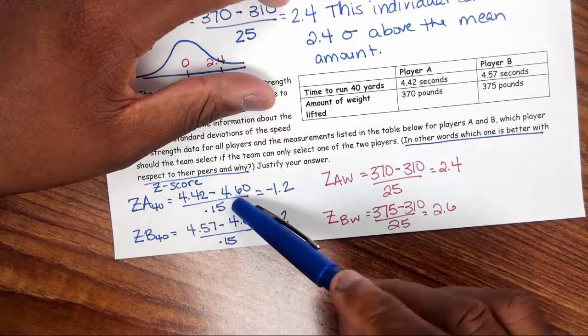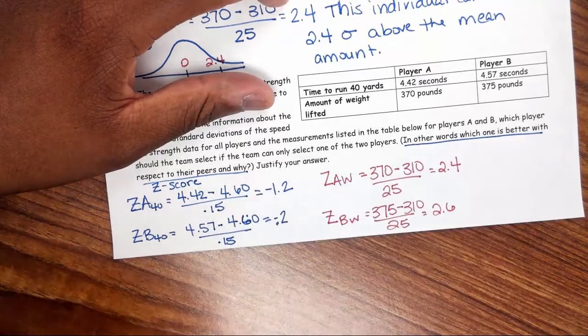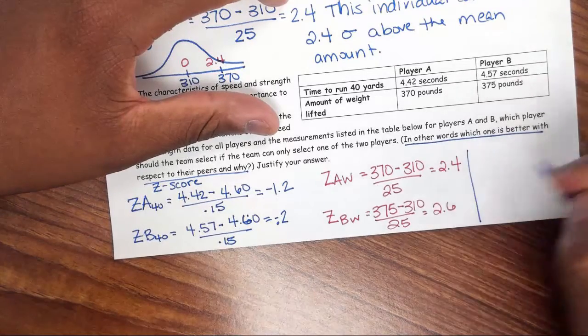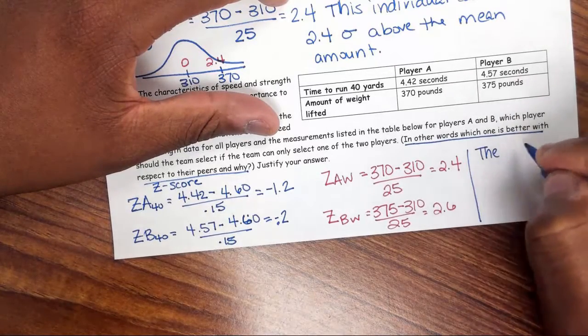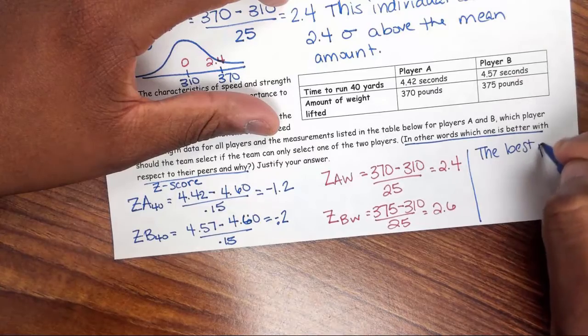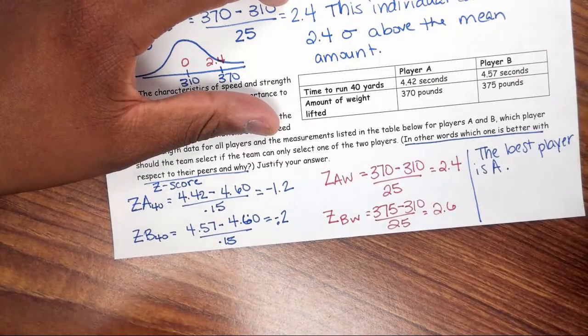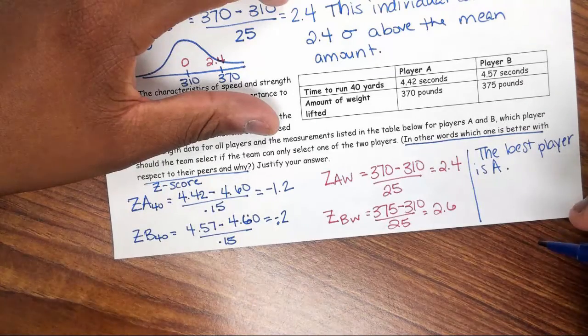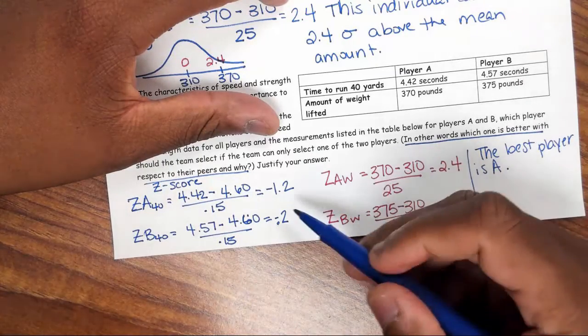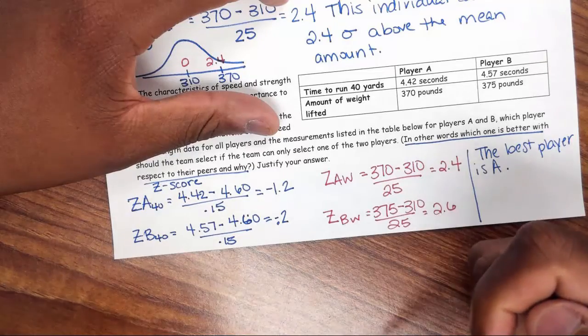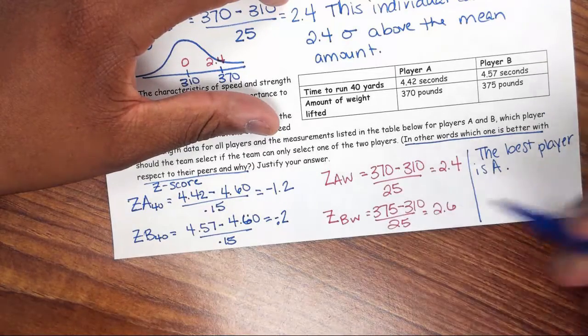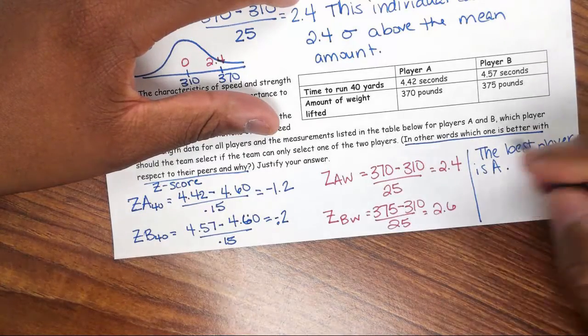Since the clear advantage for A in speed is better, with respect to both categories, the best player is going to be A. And the reason A is the best player is because not only is he the faster player, but he's much faster than B. B's stronger, but A is much faster when you look at their z-scores.